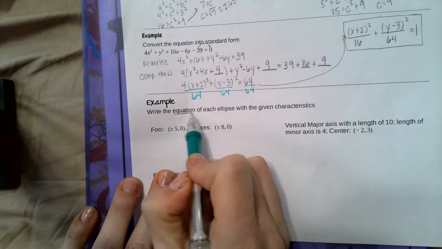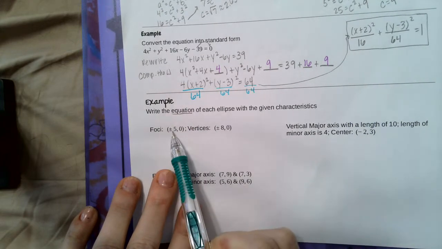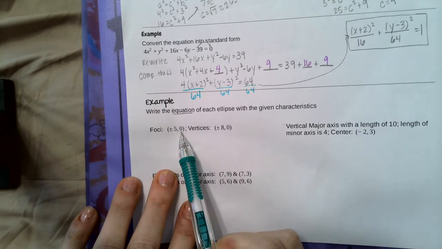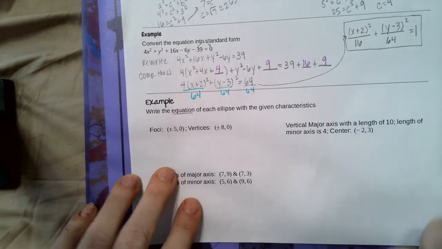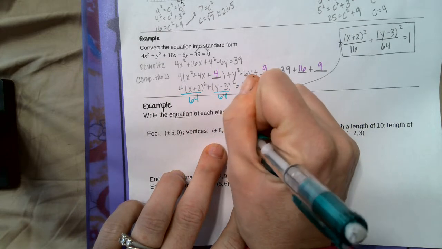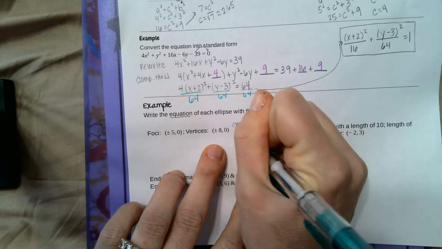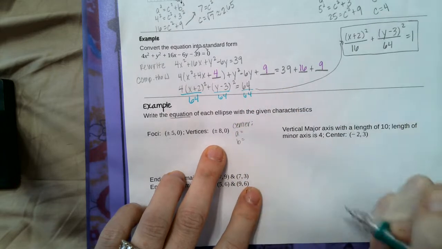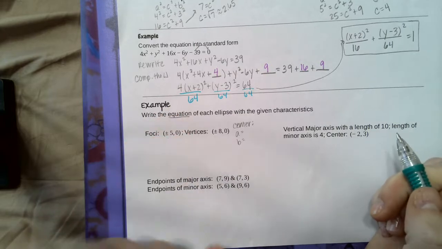Okay, last thing is we need to write the equation of an ellipse with the given characteristics. So we have foci at -5, 0 and 5, 0, and vertices at 8, 0 and -8, 0. Okay, remember we need a couple things to write our equation. We need our center so that we have our h and our k. We need our a and we need our b. Okay, we might get a c that we need to use to help us.